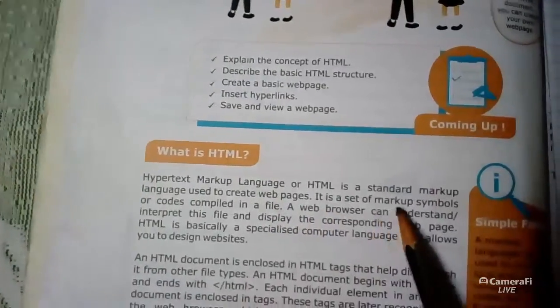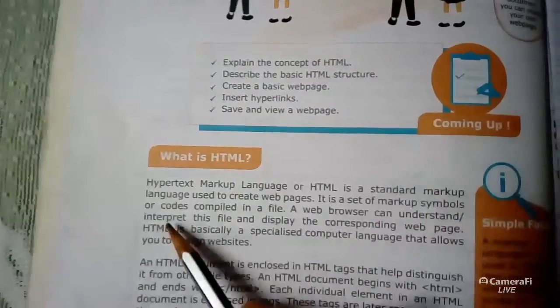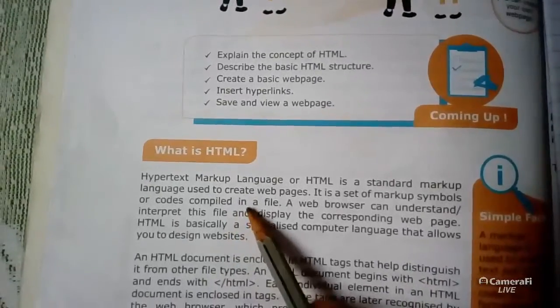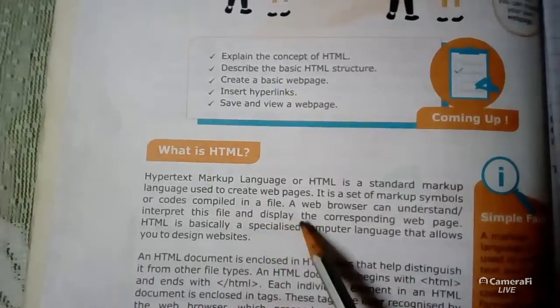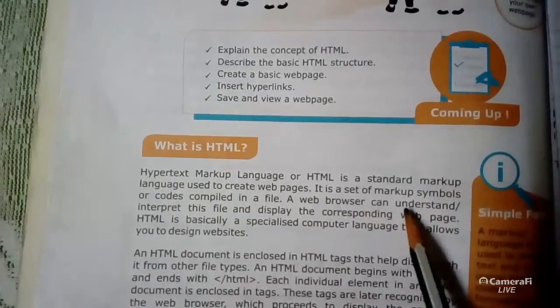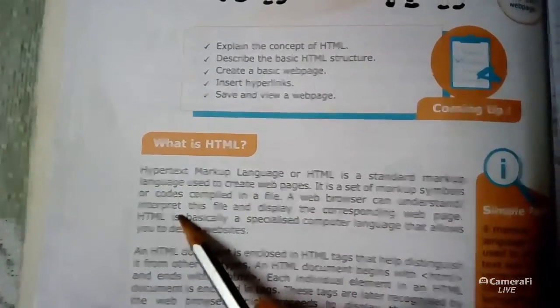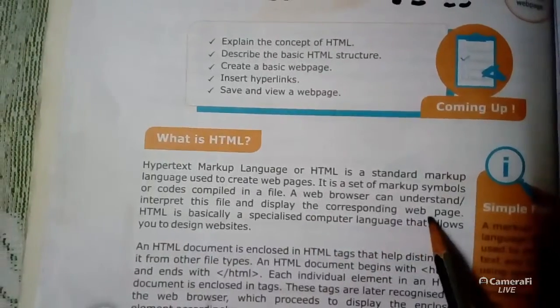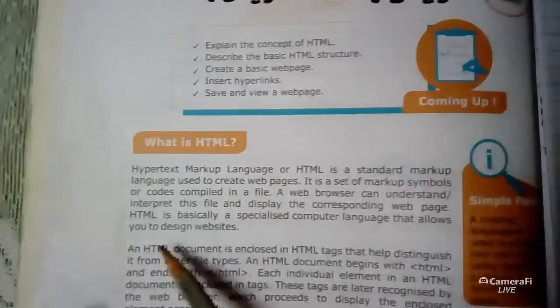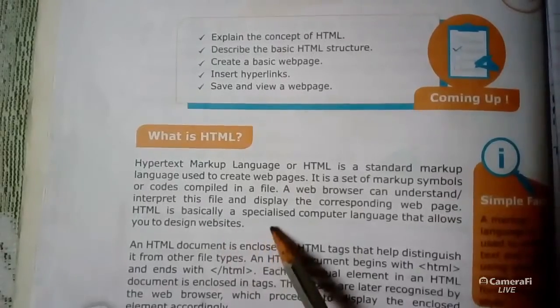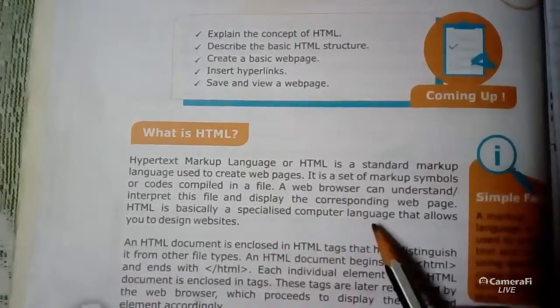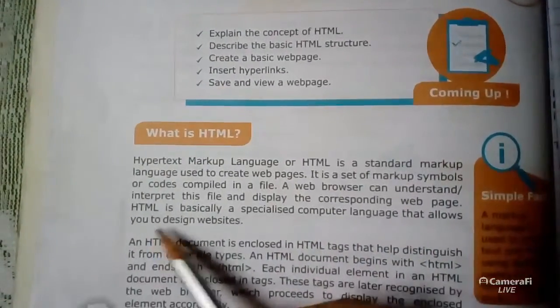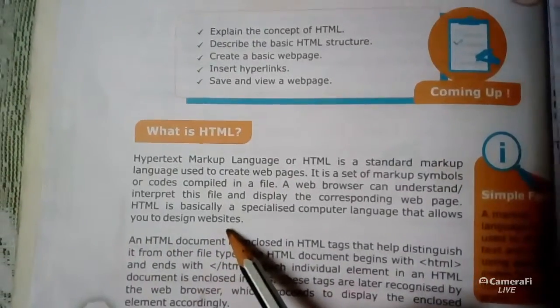It is a set of markup symbols or codes compiled in a file. A web browser can understand and interpret this file and display the corresponding web page. HTML is basically a specialized computer language that allows you to design websites.